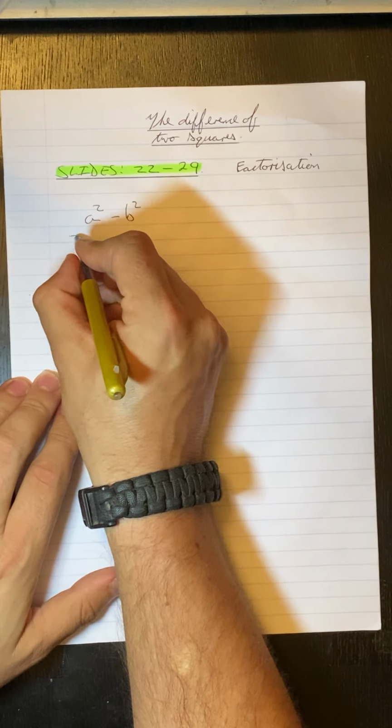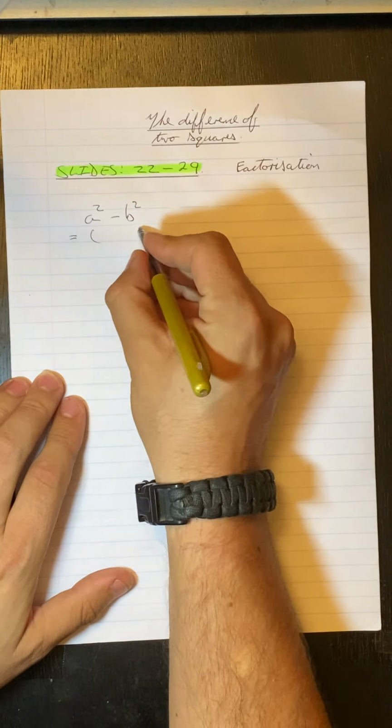And how we answer this is we open up two brackets, plus, minus. Always like that, grade 9s. Then we say to ourselves, what times what gives us a squared? It's a and a. What times what gives us b squared? B and b. And we have factorized that using difference of two squares.